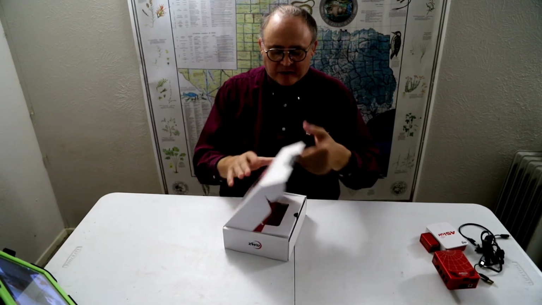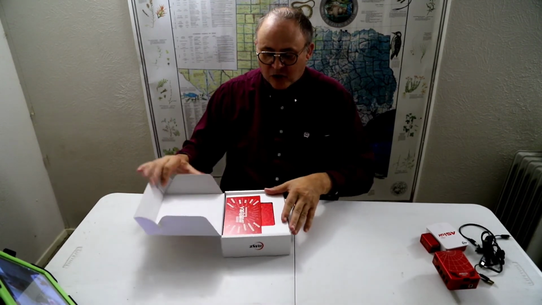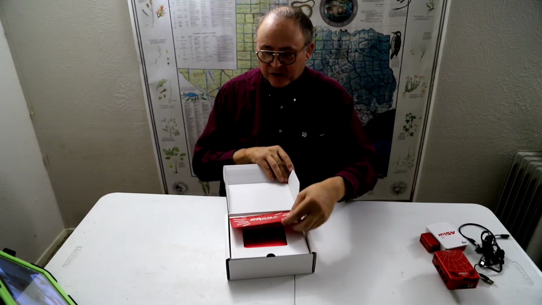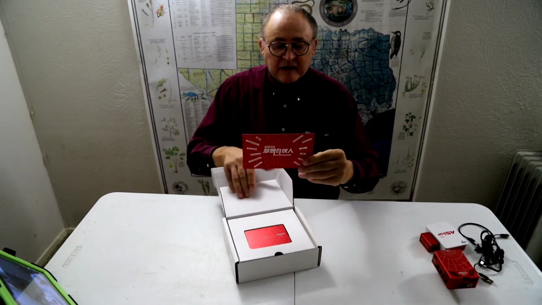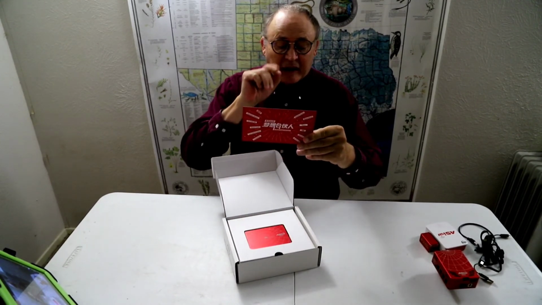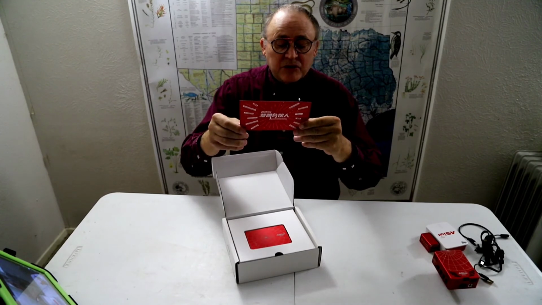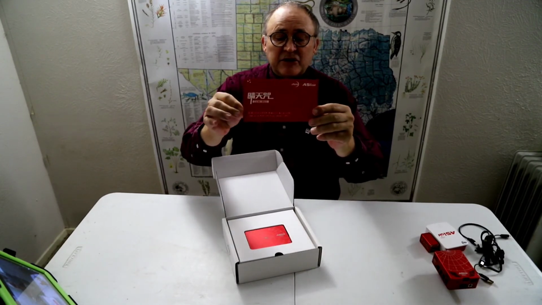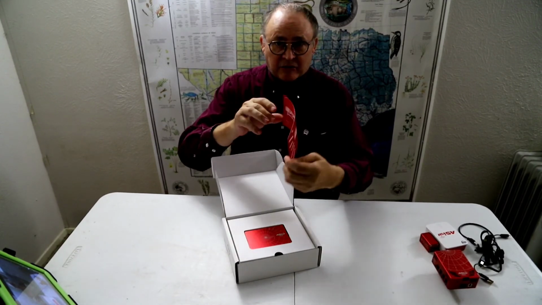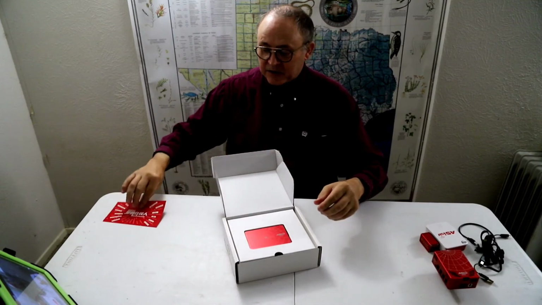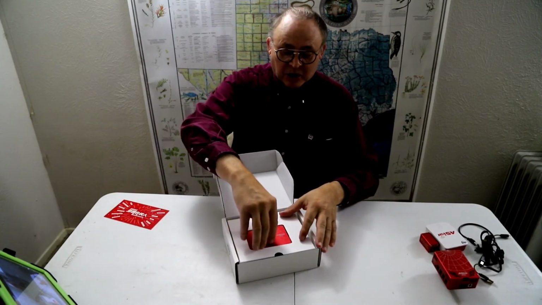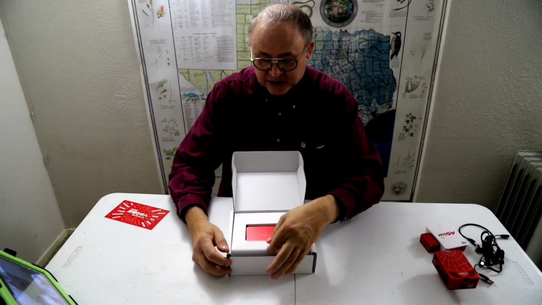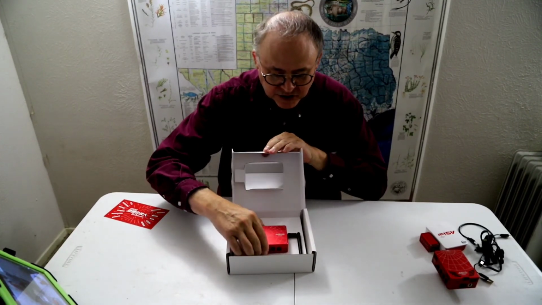And let's see what we have here. So we open it up. First thing we're greeted with here is a card. And it says, thank you. Thanks to all ASI Air users for your continued support. Clear skies. Clear skies is a greeting and parting for all things when we talk astronomy. Let's open this up. Here's the new one.